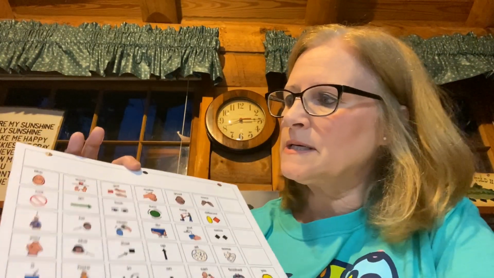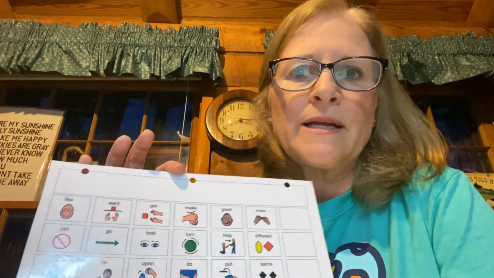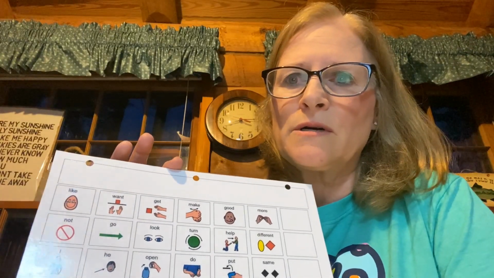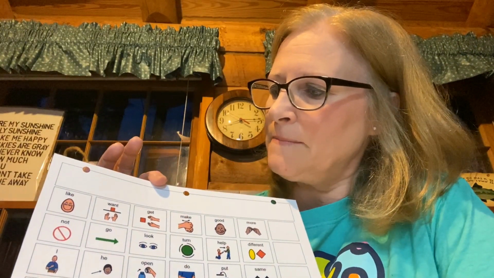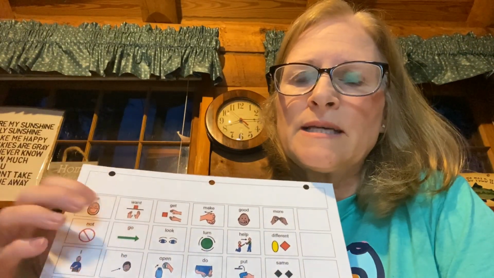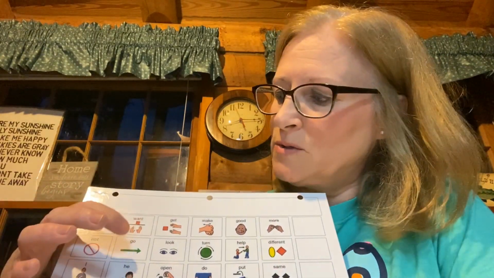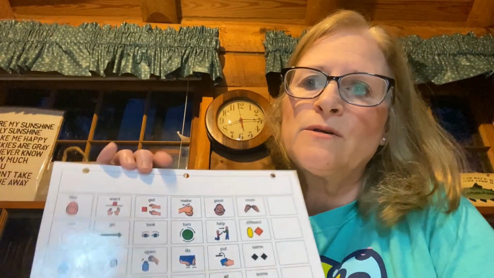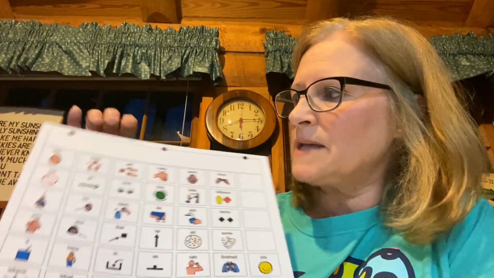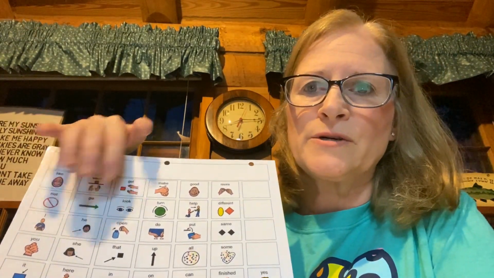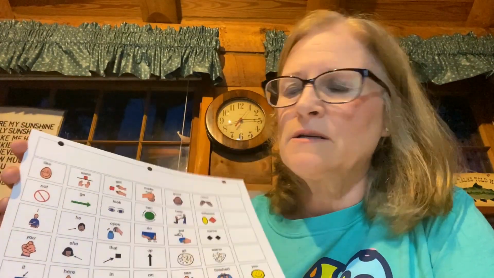Another example is, you're getting ready to go somewhere, to go to the grocery store, go to grandma's house. You touch the word go and say, okay, honey, it's time to go now. Do you need to go to the bathroom? So you, not the child, is actually touching the visual when you're associating a meaning to it.